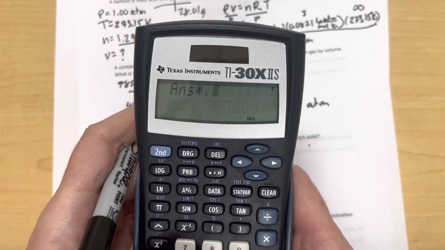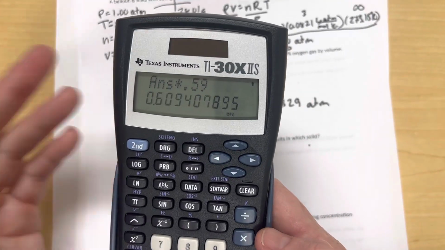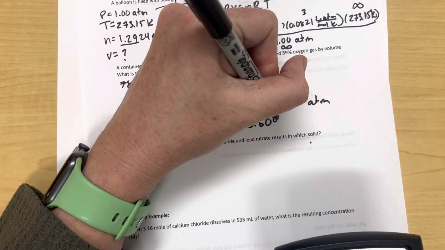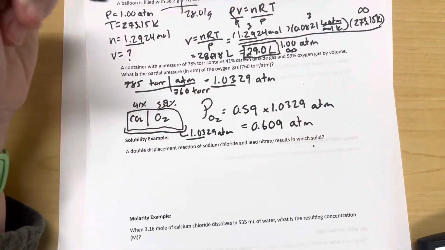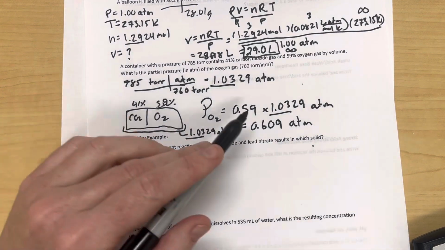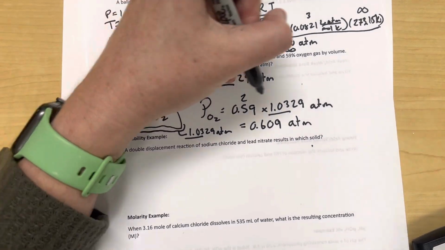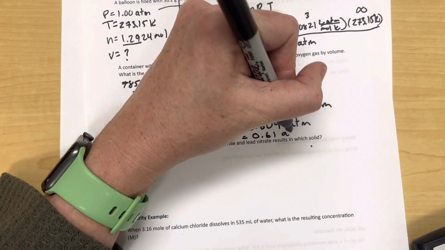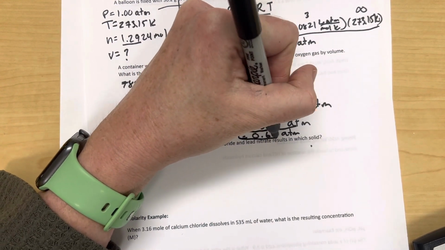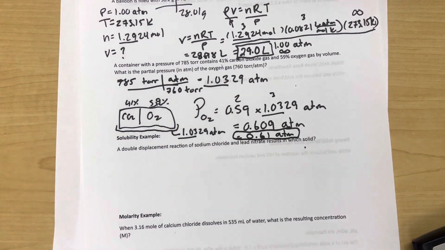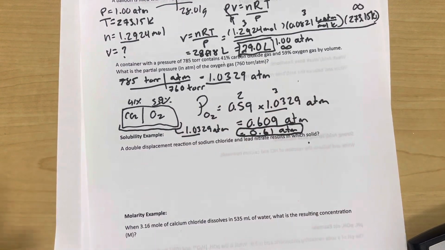So I'm going to multiply this times 0.59, and I get an answer of 0.609 atm. And again, it would have 3 sig figs because this one originally had 3. Actually, I'm lying to you. This has only 2. This has 3. So our final answer should have 2. I'm going to say 0.61 atm. If they tell you a percent, you can assume the number of sig figs, unless otherwise told.